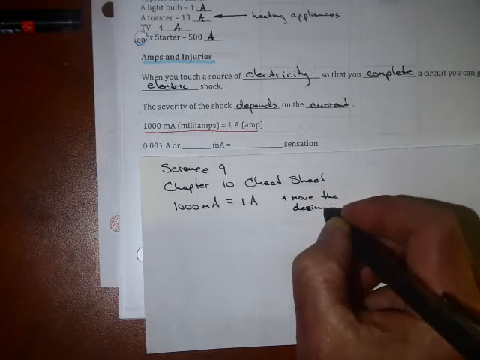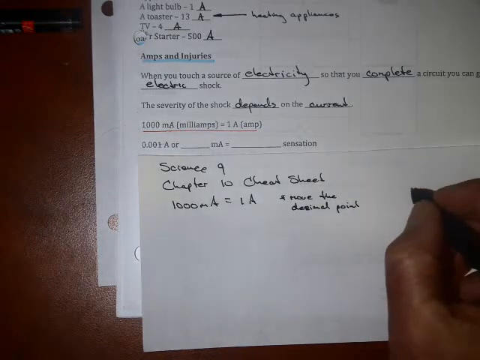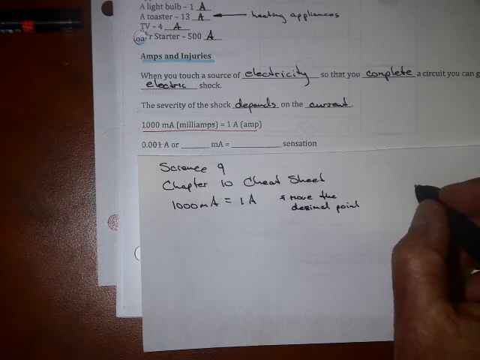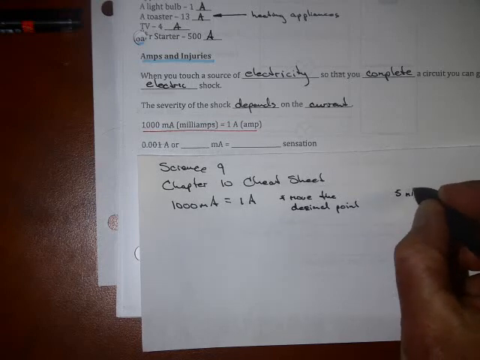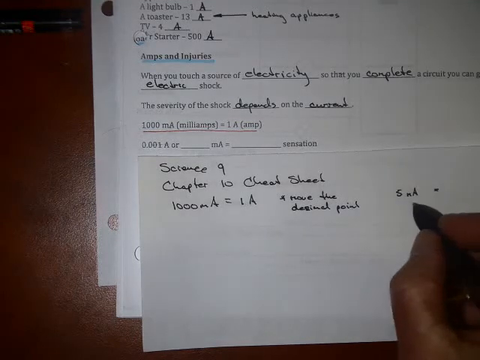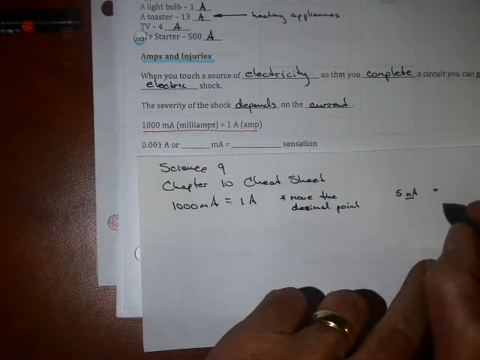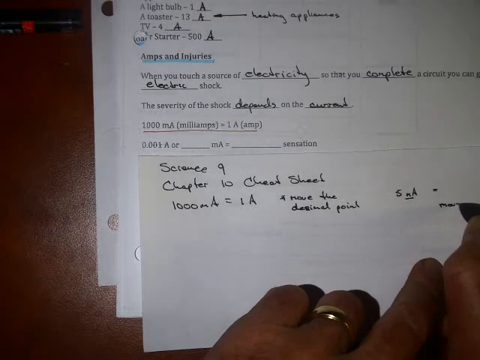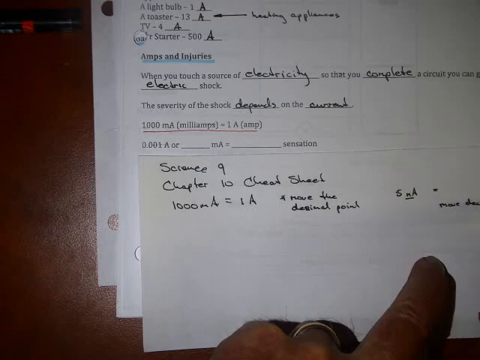Decimal point. Okay? So, let's say I have 5 milliamps is equal to how many amps? So I'm going from milliamps to amps. I move the decimal left 3 spaces.